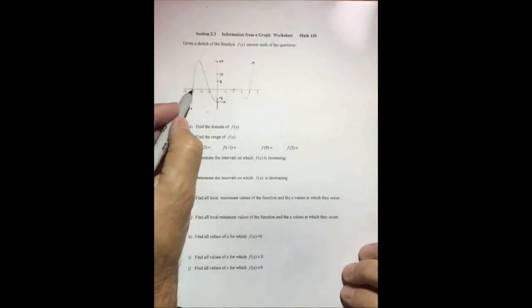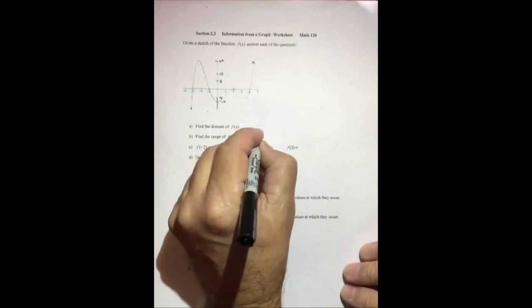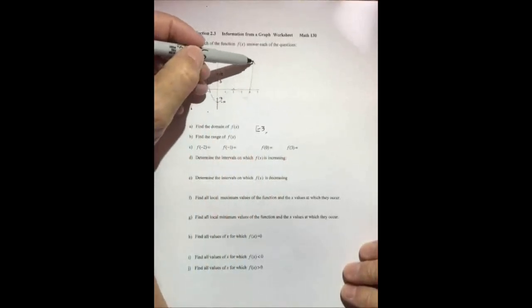All right, for section 2.3, we're given a function here, and it says find the domain. Well, all we can go by is what we see here. So I don't like problems like this. It looks like the domain is going to be -3. But now how far do we go this way? Well, notice this arrow here.